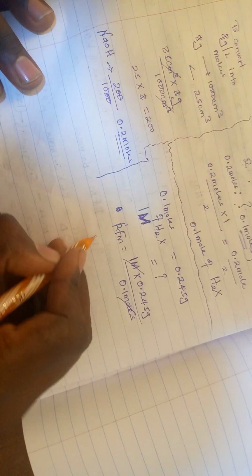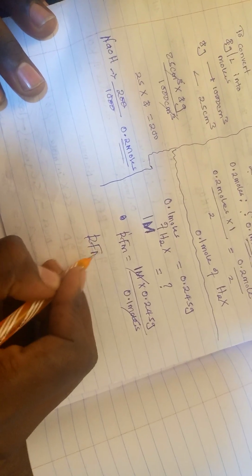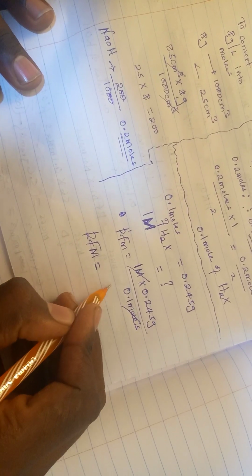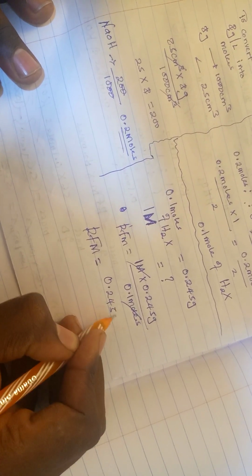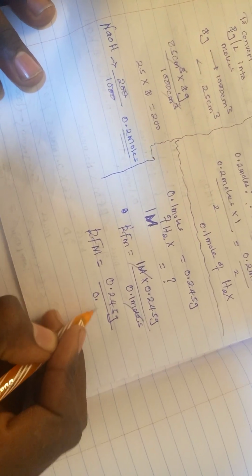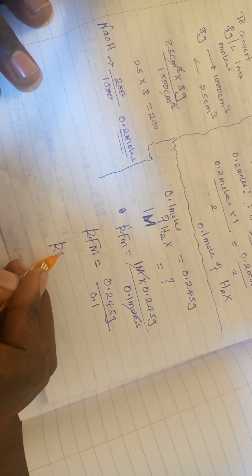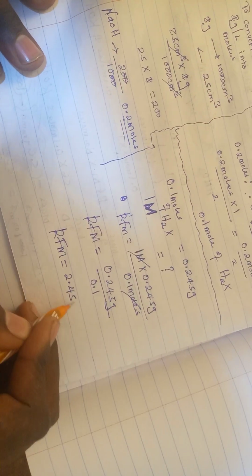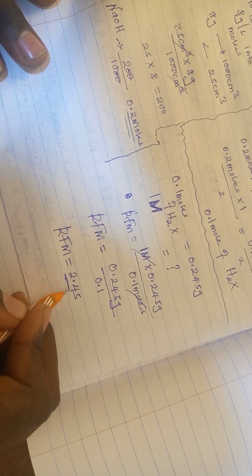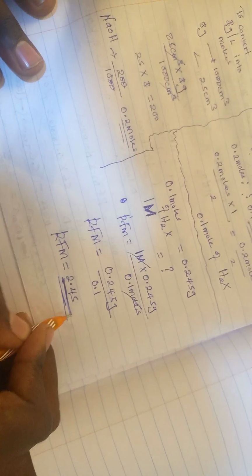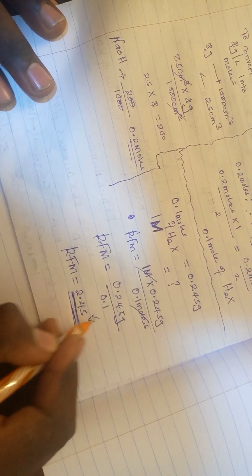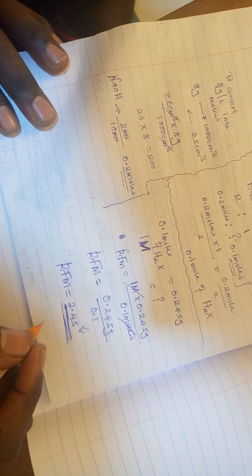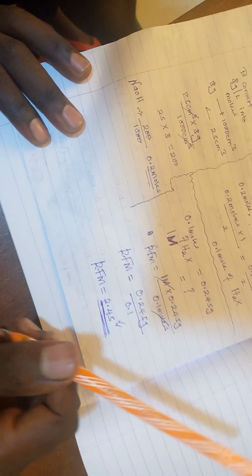Cancel that, you will get the RFM will be 0.245 gram divided by 0.1. The RFM will be 2.45, but because it is relative formula mass, we have no units. That is how to get the relative formula mass given such a question. Thank you for your watching.